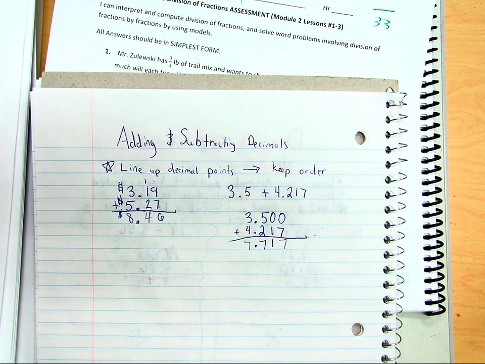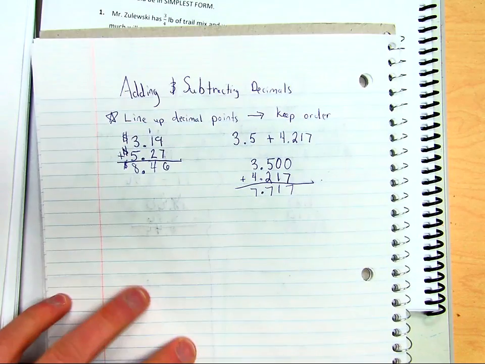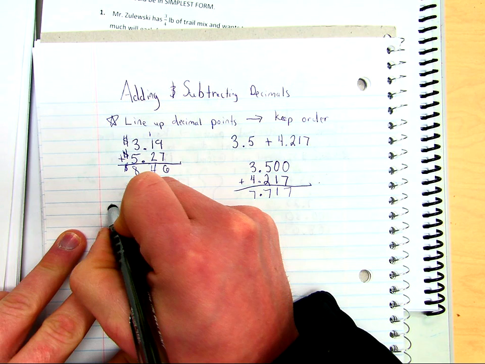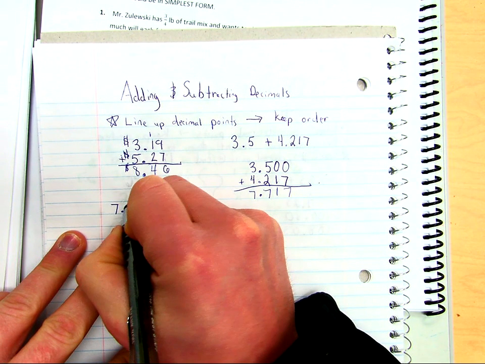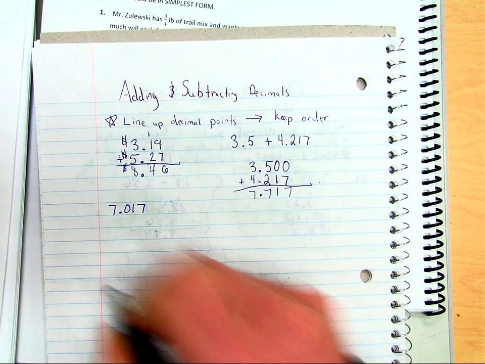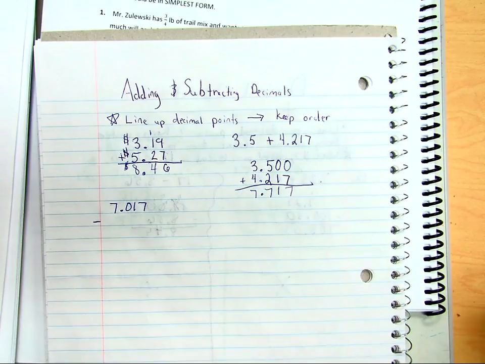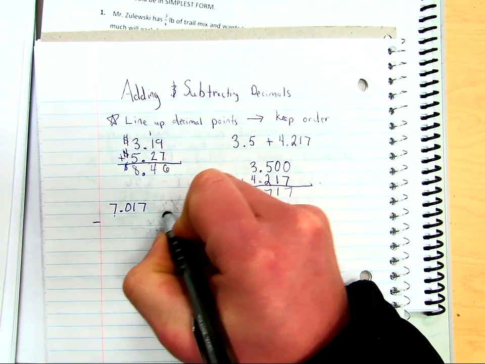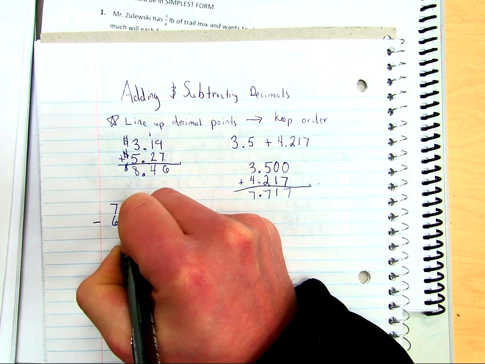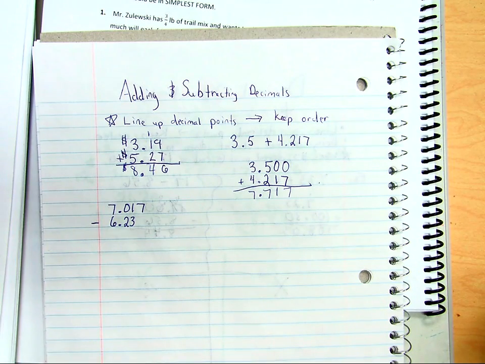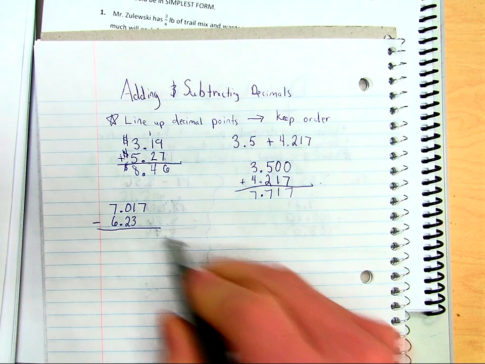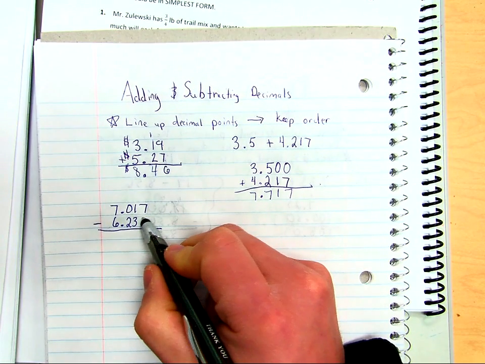Subtraction works exactly the same, where we would have possibly, let's say, 7 and 17 thousandths minus 6 and 23 hundredths, right? So if I had this problem, 7 and 17 thousandths minus 6 and 23 hundredths, well, I would have to add a 0 in here.